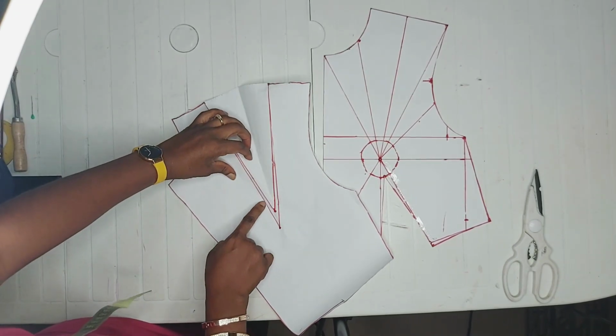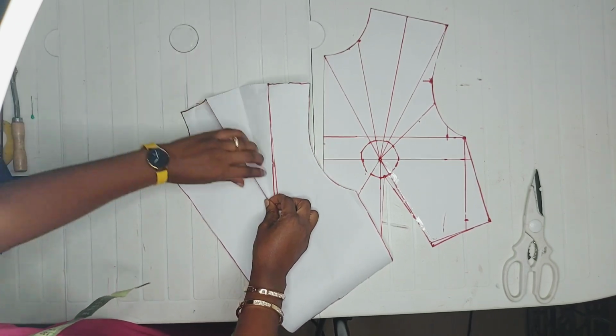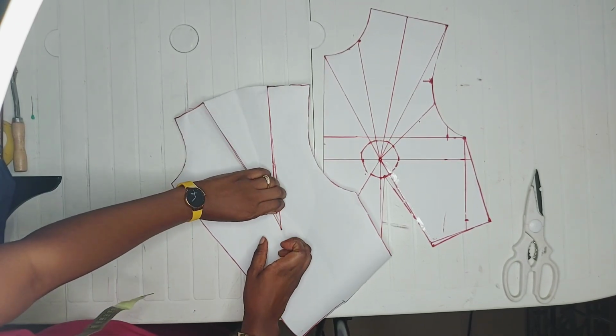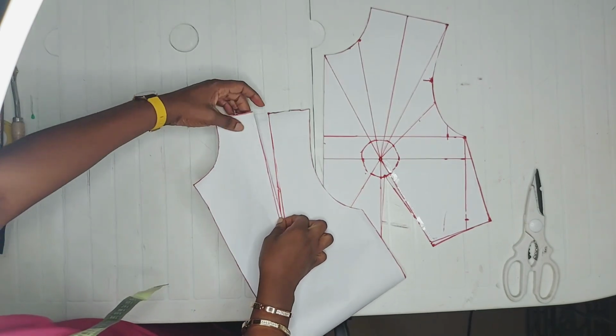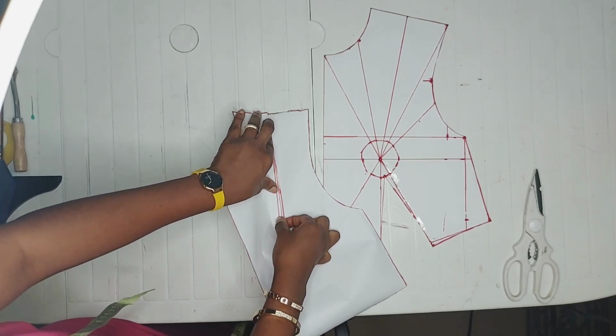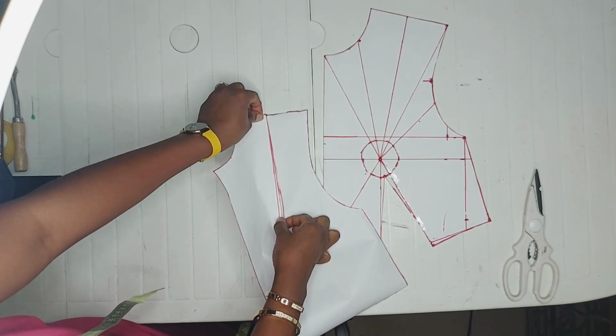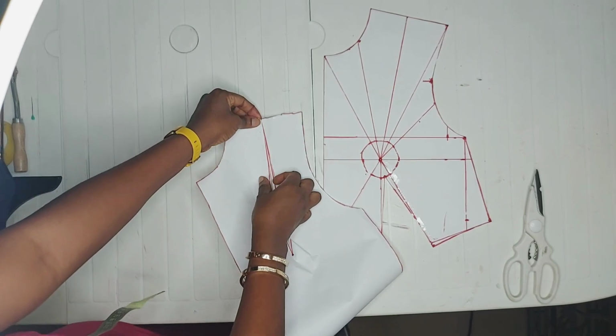That line, not this line here, but this one here. Fold and stop here. Now move it towards this other side of the dart, like so. So let me secure this with a pin.